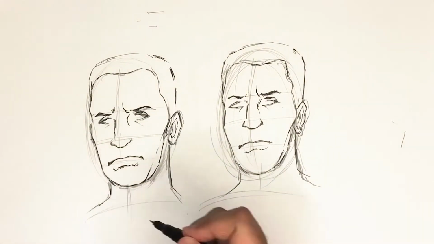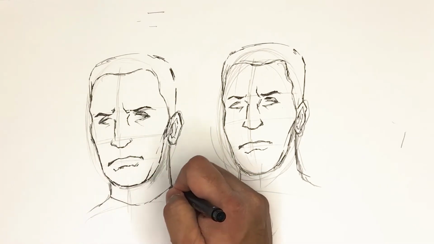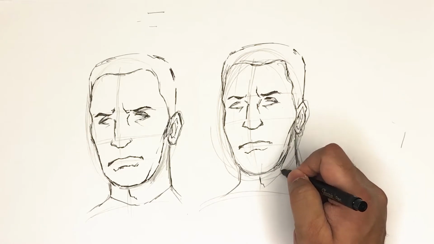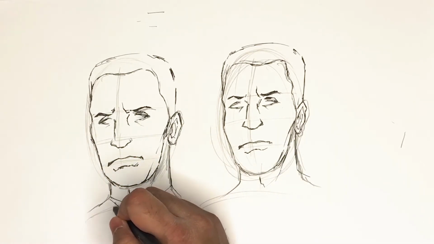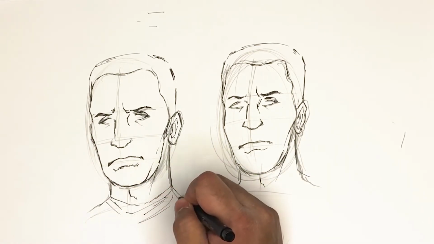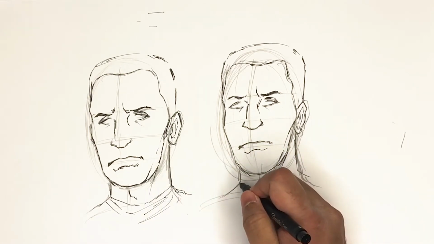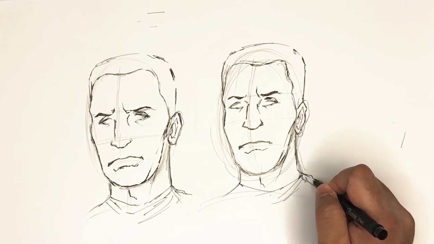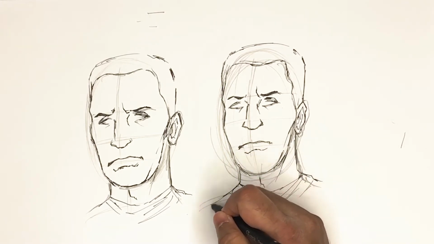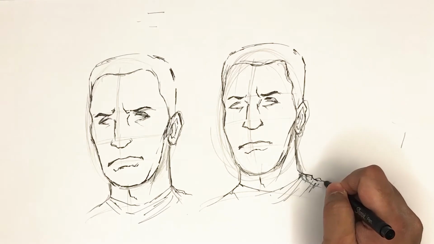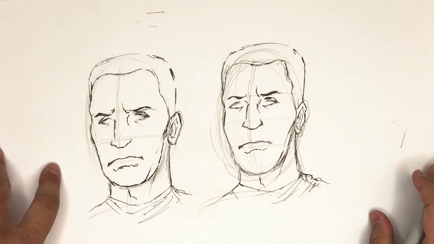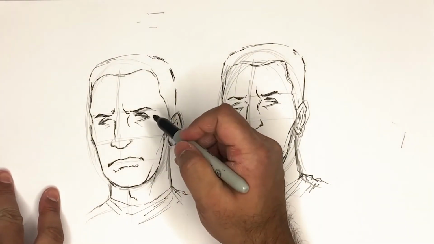Now let us give this guy a hint of an Adam's apple, some neck vein structure and fabric. So some loose, let's say it's a t-shirt, but it's a little clingy, a little loose there. It'll just make for a little extra leeway, as we call it, in terms of tones.